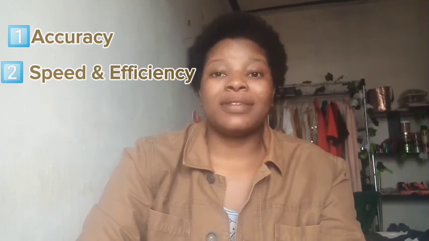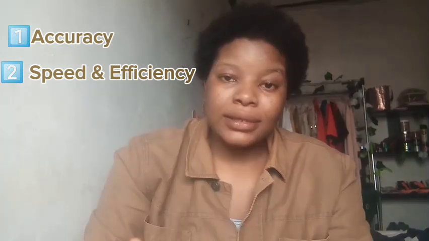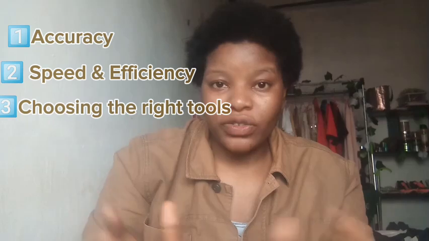So let us start by understanding data entry. The thing is, many people think of data entry as a simple repetitive skill. But let me tell you something. Most professionals actually treat it as a real skill because one, it's about accuracy. You see, one little mistake in a financial record can actually cost a business thousands of dollars. Secondly, it's about speed and efficiency, because the faster you work without errors, the more valuable you become. And lastly, it's about choosing the right tools.